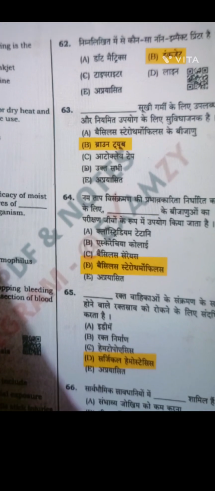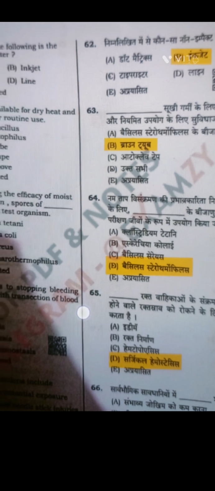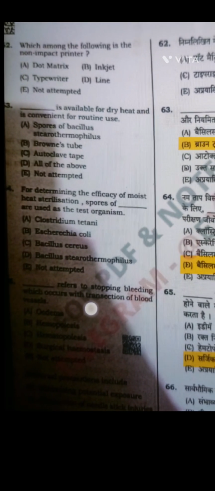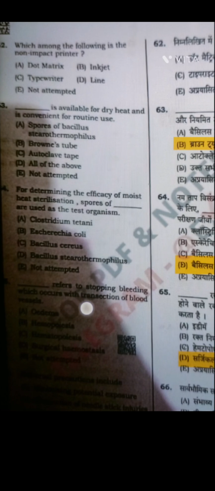Now the next question is: which of the following is a non-impact printer? Dot matrix, teletypewriter, line, or inkjet? So the right option is inkjet. The inkjet printer is a non-impact printer.